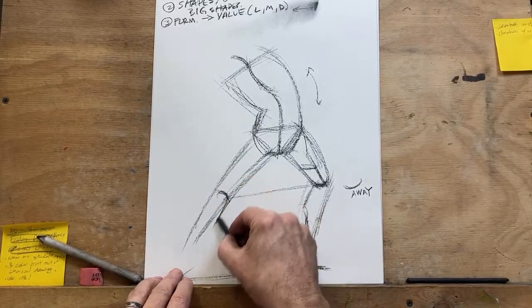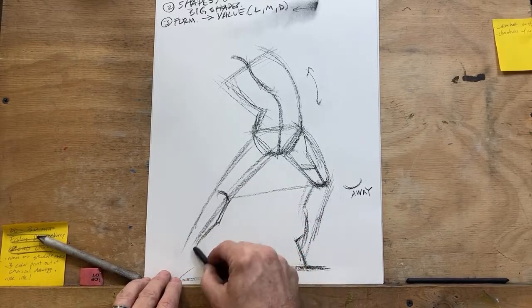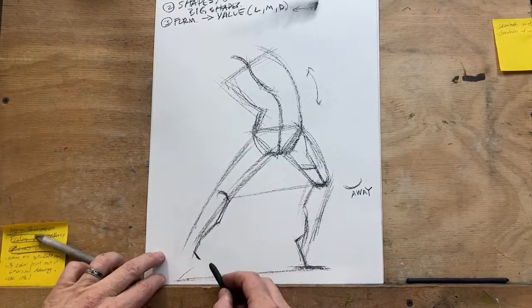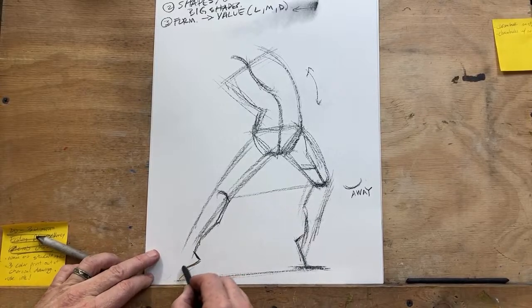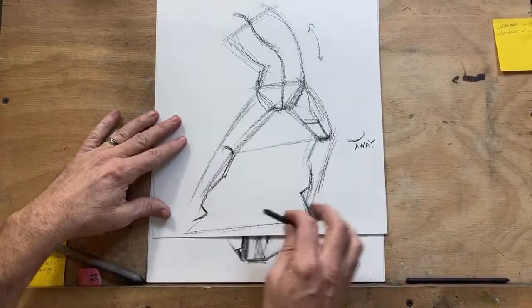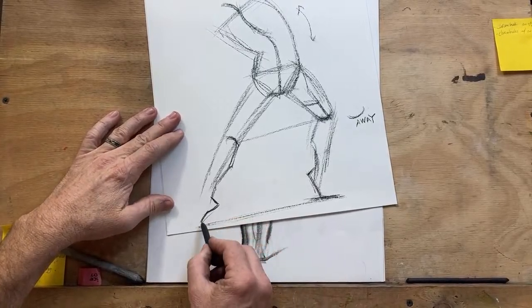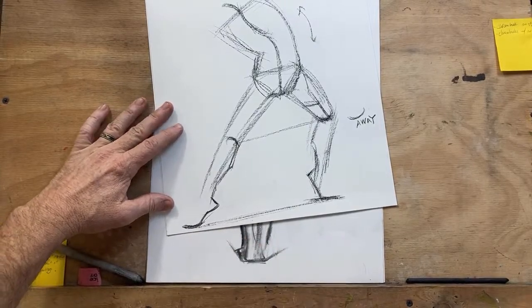And the calf is going to come down, and it's going to come in. And then we have the heel coming out. And it's this curving under and then over. And there's the ball of the foot hitting the ground like that.